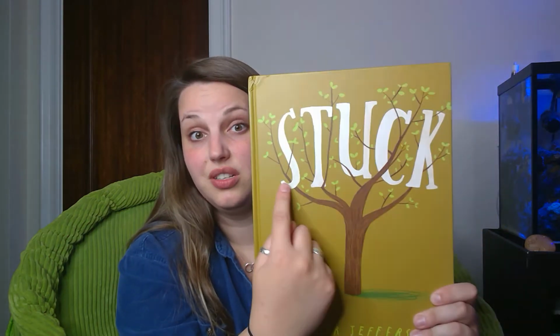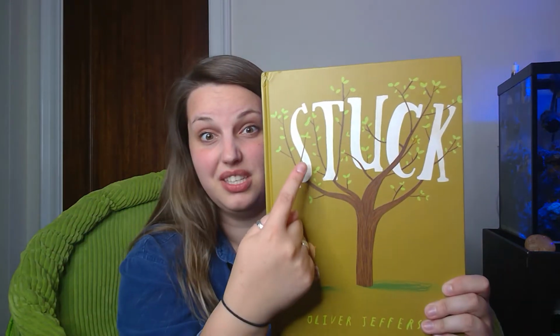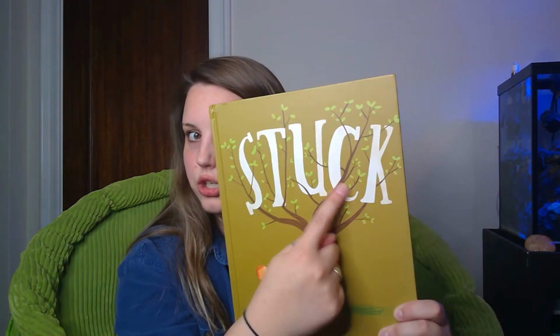Oh, interesting. So what's helping you? What are the things that are helping you come up with these ideas? What are the things on this cover? Right, the word stuck. So we're thinking something might be stuck in a tree. Maybe this person lost something in the tree. Let's find out.